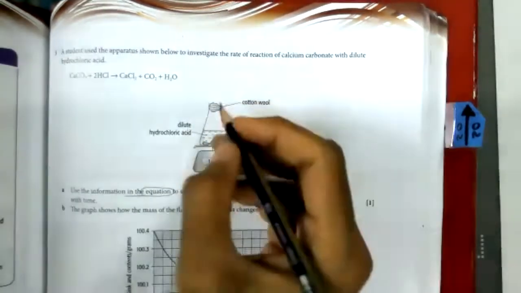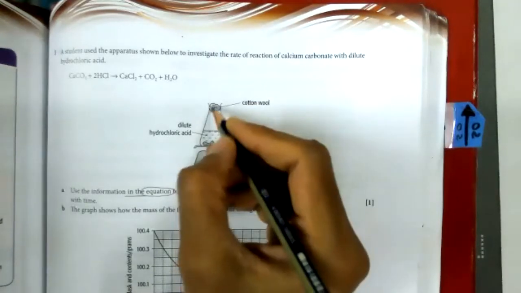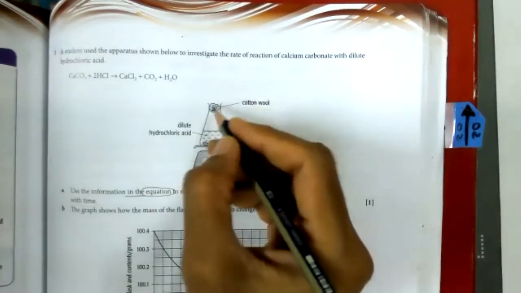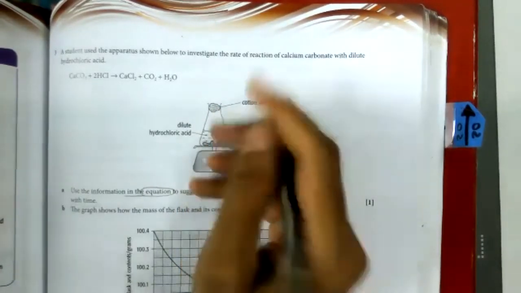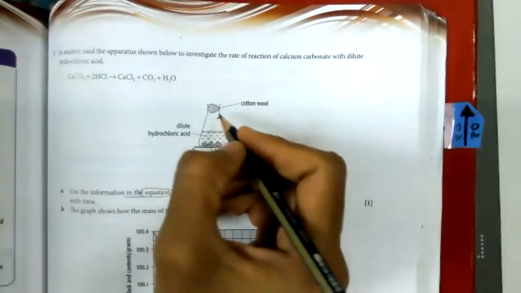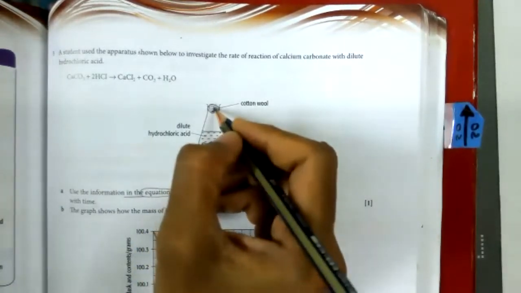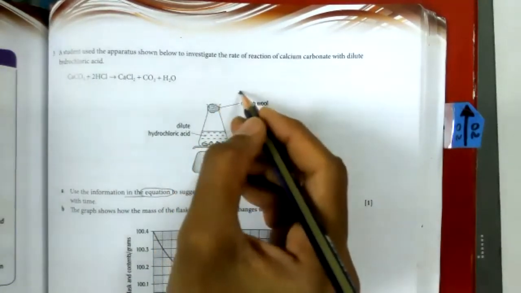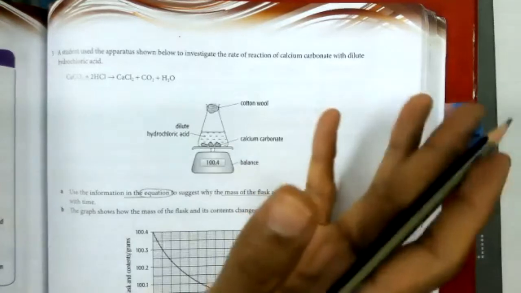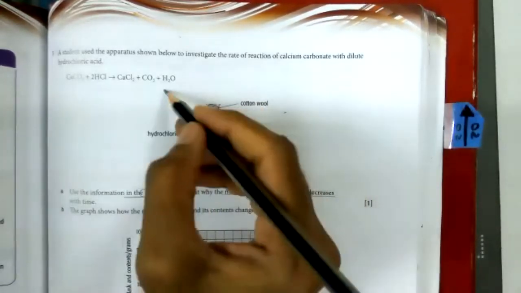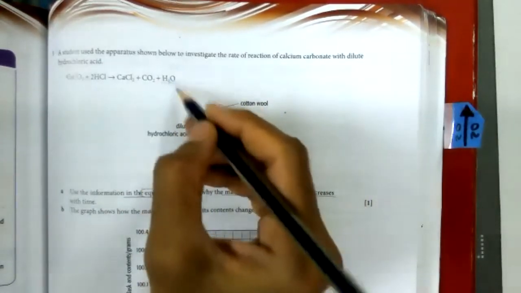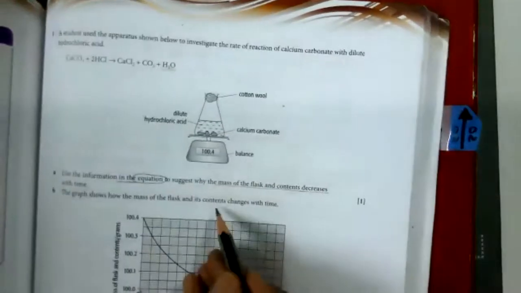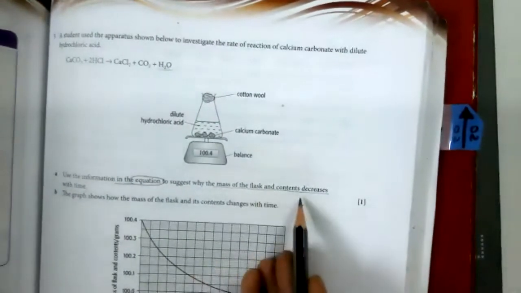Yes. And see, we are not using any bung. We are not using any wooden cork or anything to block this. But this is cotton wool, which is highly porous. And so vapors can easily escape. Sorry, the gas molecules can easily escape. Even the water vapors can escape. So that is why the mass of the flask and contents is decreasing, right?